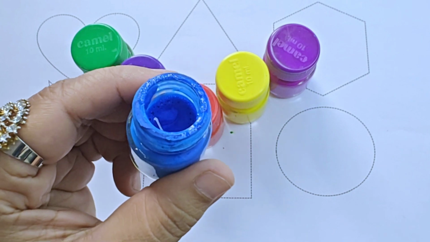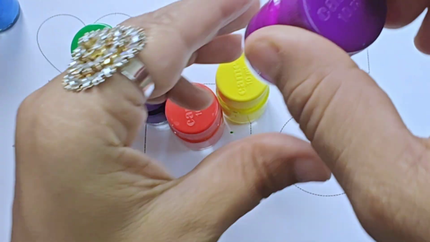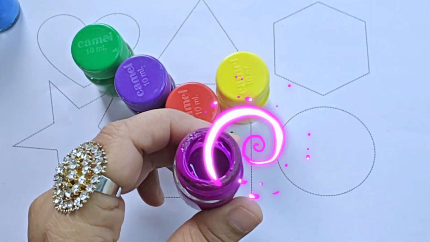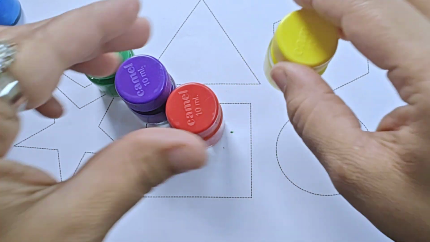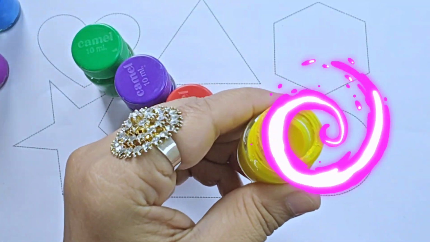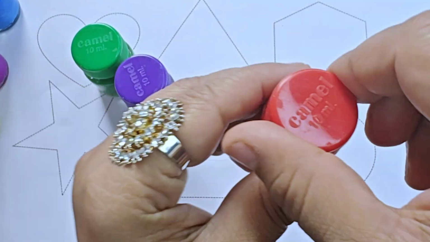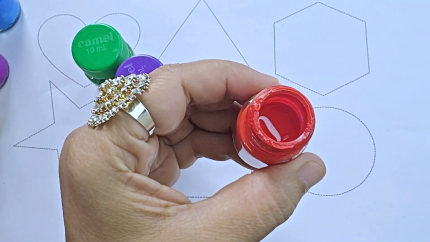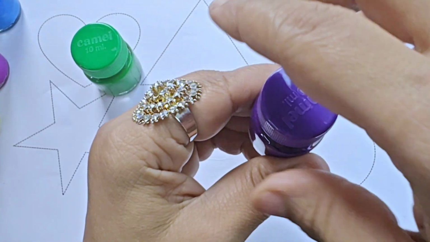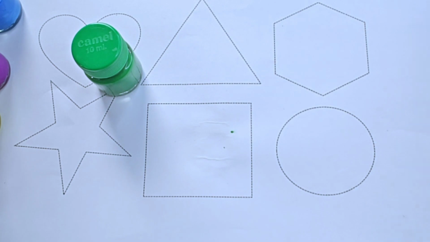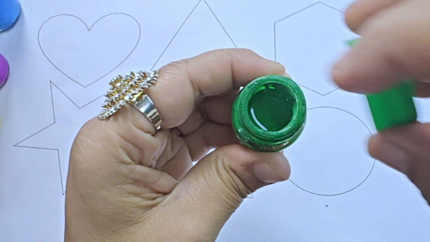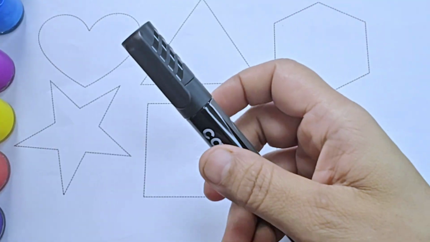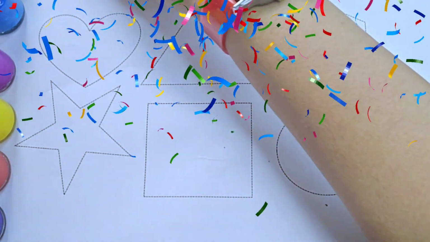It is blue color. It is purple color. It is yellow color. Red color. It is violet color. It is green color. It is black color. Let us draw these shapes.